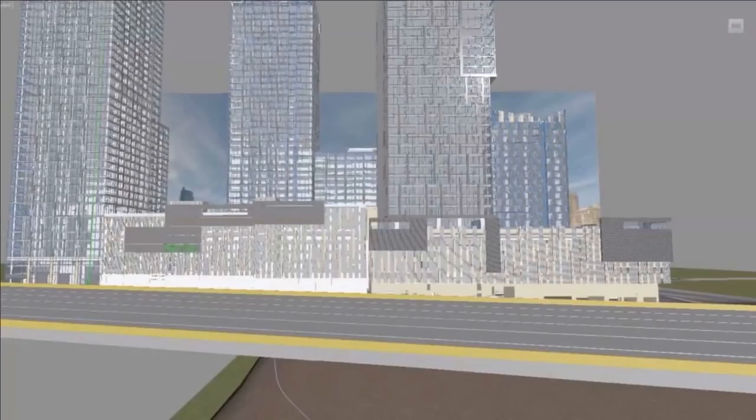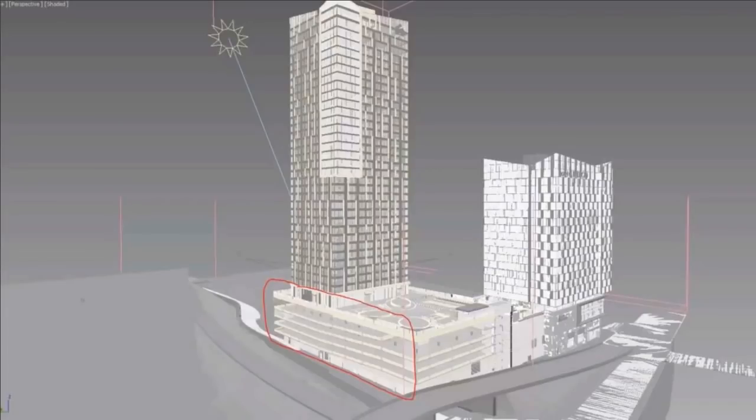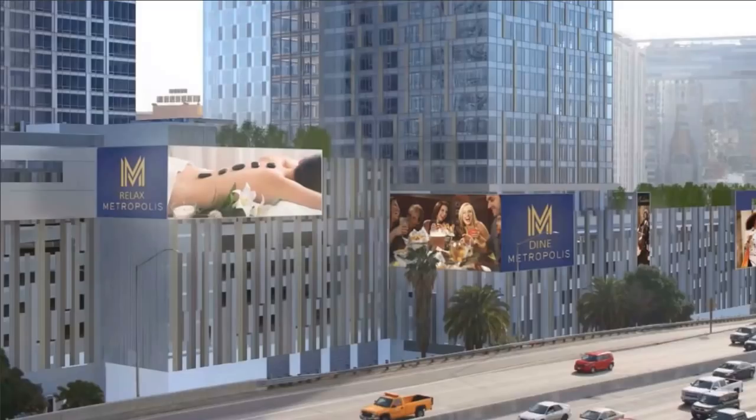I just did a project recently in Metropolis, downtown LA, one of the biggest projects going on in downtown LA, where I took this Revit file from various architects and created a series of simulations illustrating what the signage will look like there.